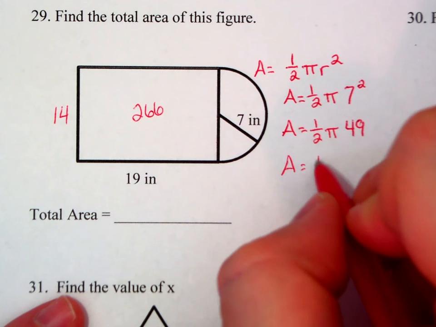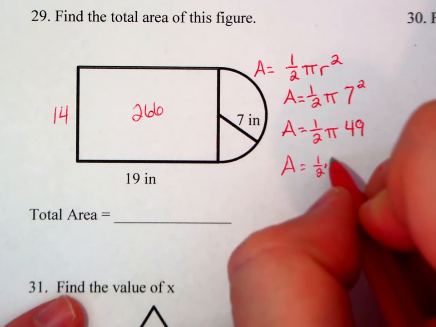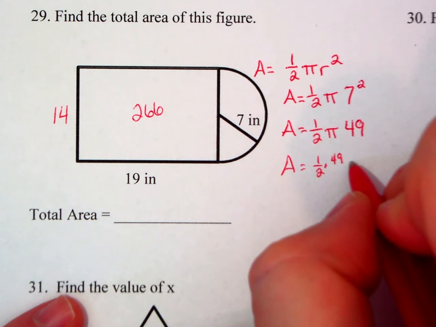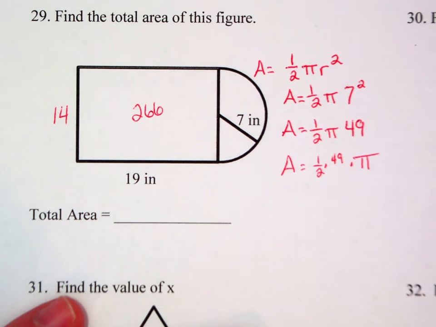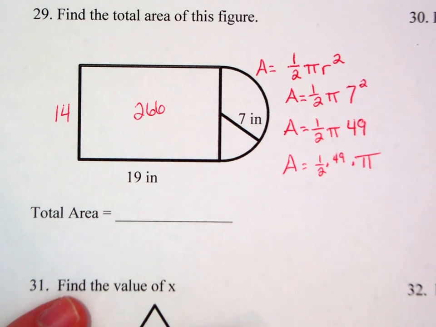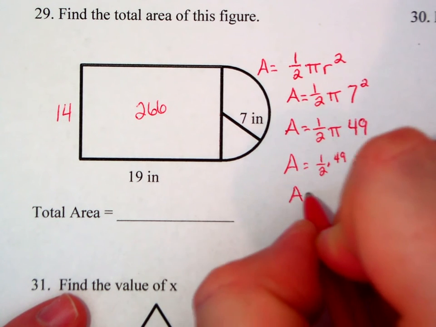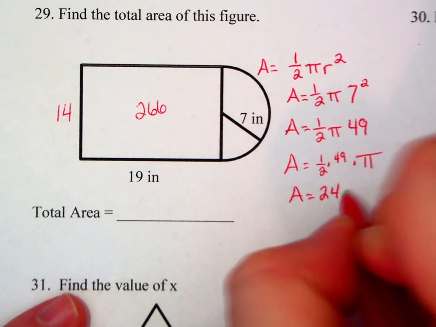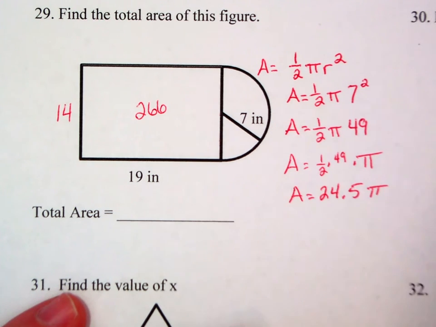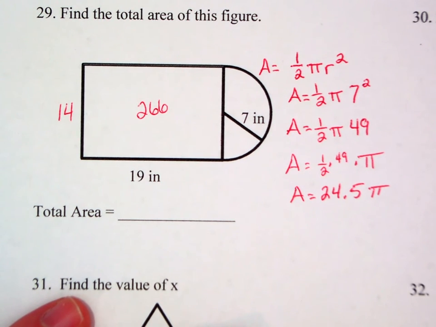Area equals 1/2 times 49 times pi. So I'm going to simplify this up a little bit. What is half of 49? Well, that's 24.5. And that is as far as we can simplify this problem.